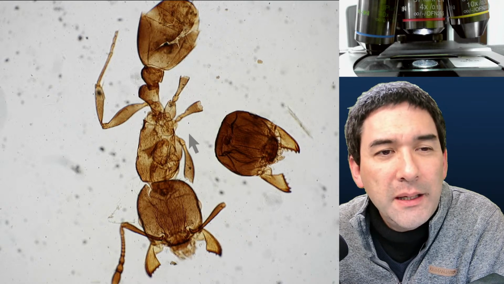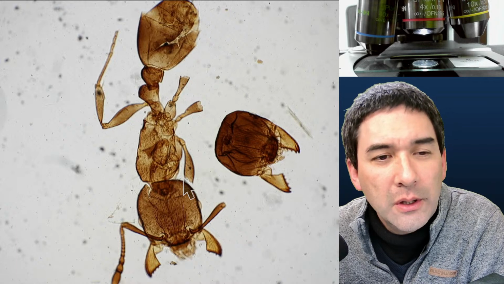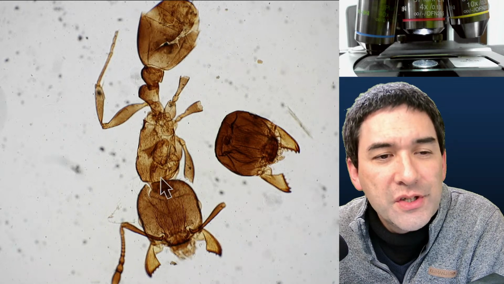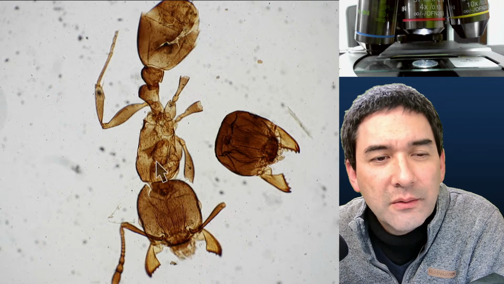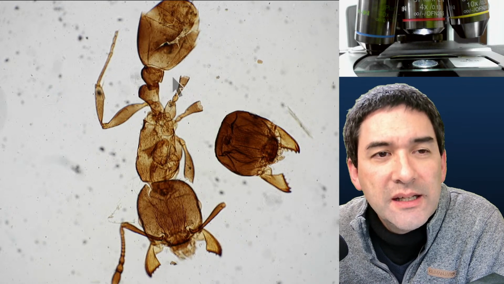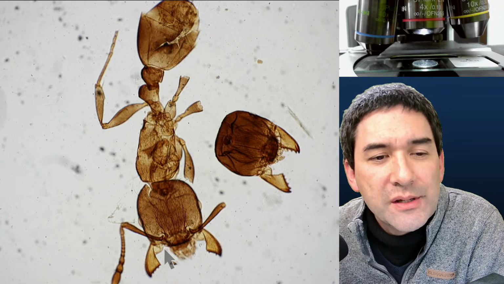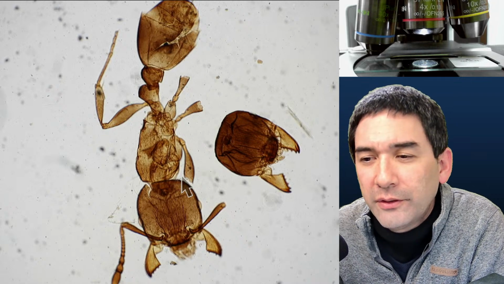Many of the legs are broken off, but what we're able to see here are the 3 typical body parts: head, thorax with the legs, and then the abdomen. Insects generally have those 3 body parts. And of course the antenna. And some of the legs are unfortunately broken off.